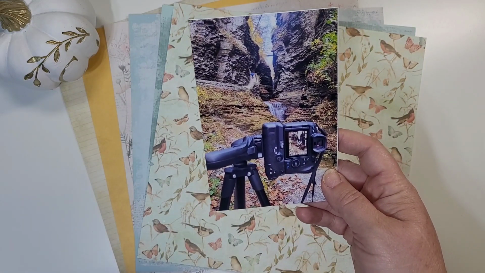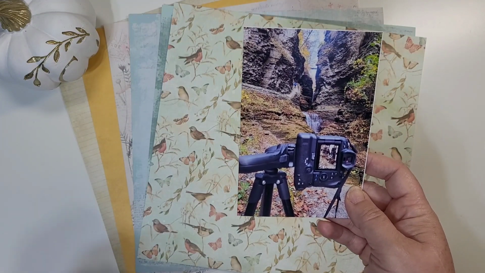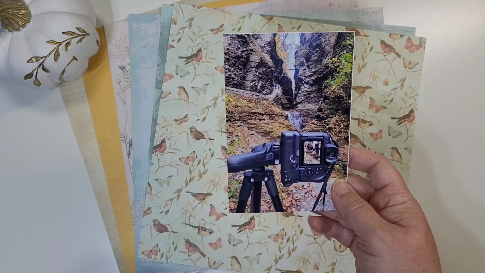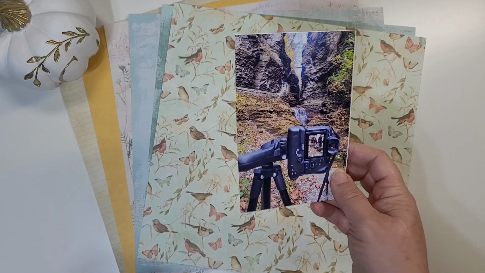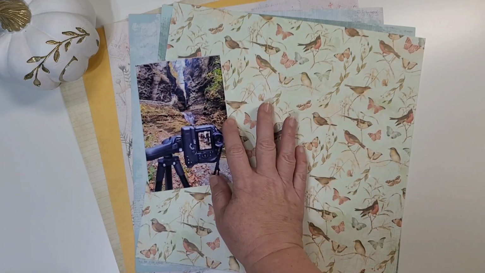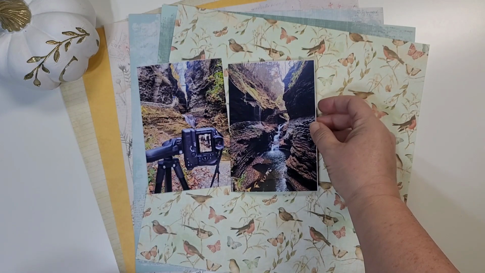These other photos are taken with my phone, and these next two photos were taken with my camera. So this is with my phone, just showing the process. And this is the result.